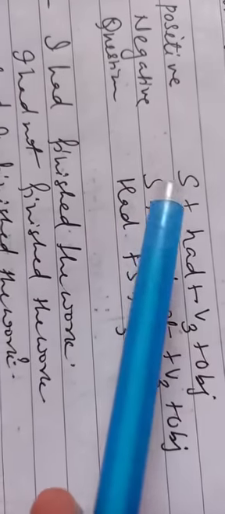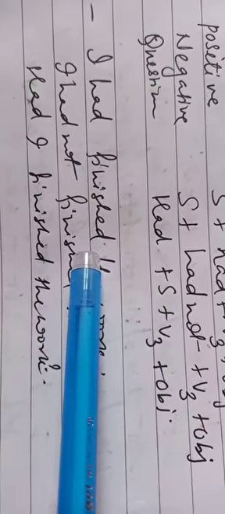So the formula is subject plus had, then the past participle or V3 form of the verb and then the object. Okay, like I had finished the work. In negative form also, we'll write had and then we'll write not after the subject. Then we'll add the V3 form of the verb and the object. I had not finished the work.